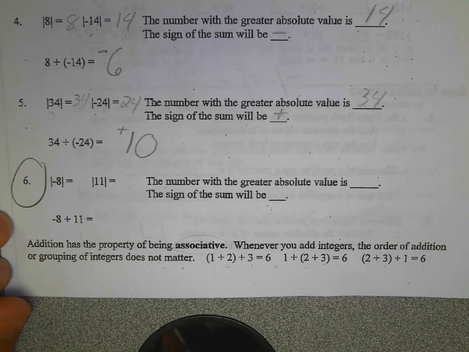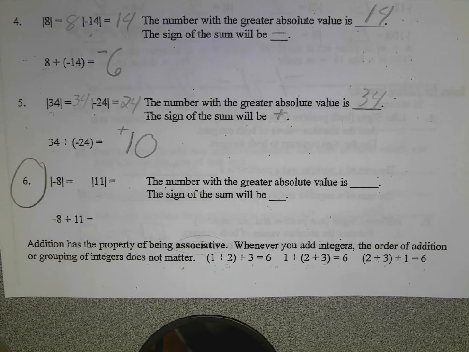All right? Go ahead now. You're going to turn the page. You're going to work through a whole bunch of practice. As you get stuck, I need you to ask for my help right away. Thank you.